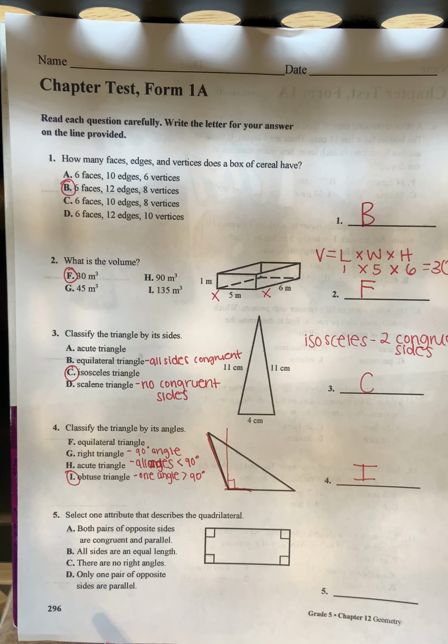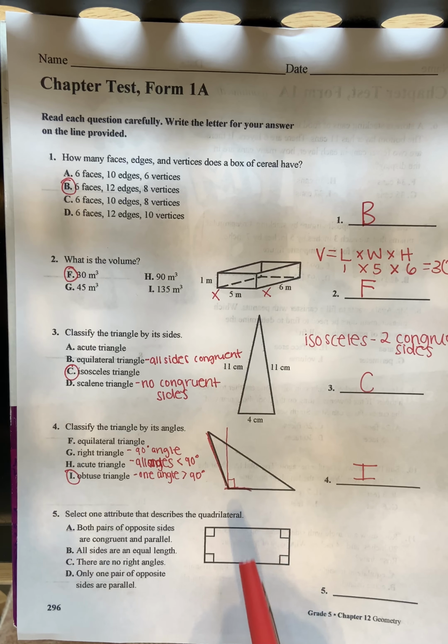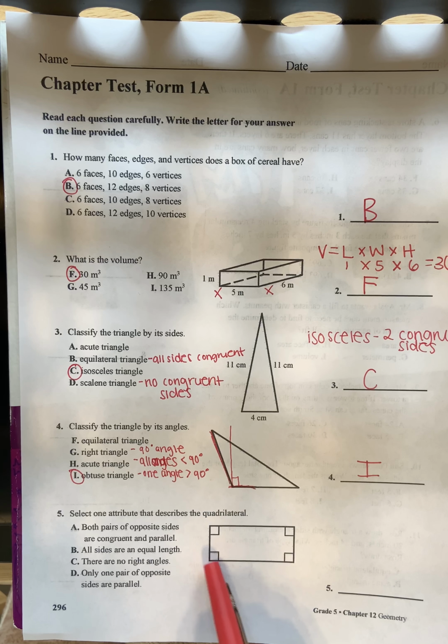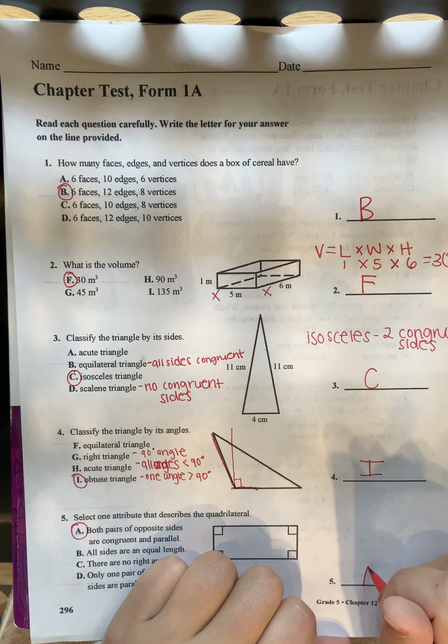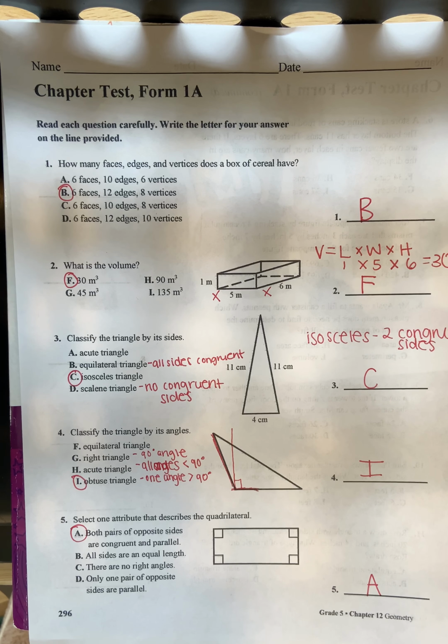B says all sides are an equal length. We know that these sides are not the same length as these, so we know it's not B. C, there are no right angles. Well, that's not true because we have 4 right angles here. And D, only one pair of opposite sides are parallel, and that's not true because both opposite sides are parallel. So it's going to be letter A for number 5.